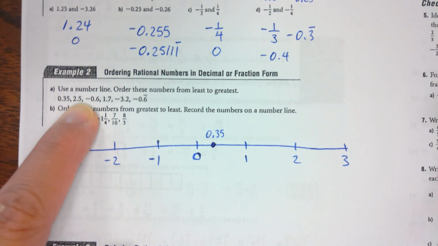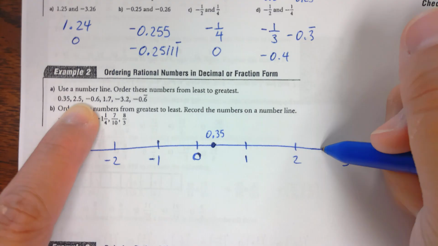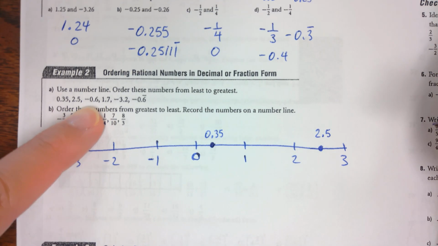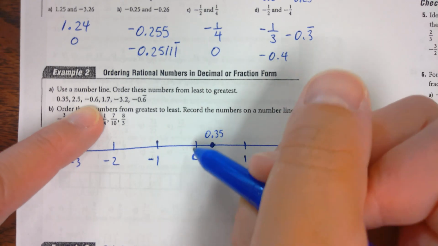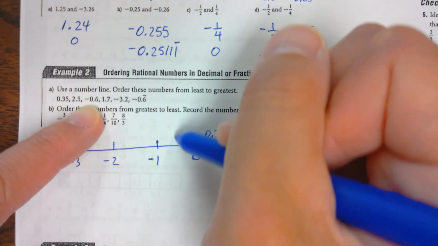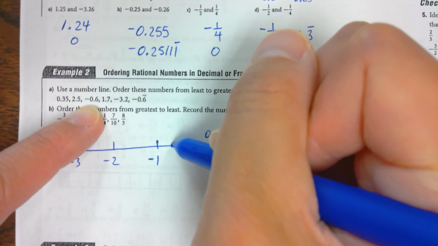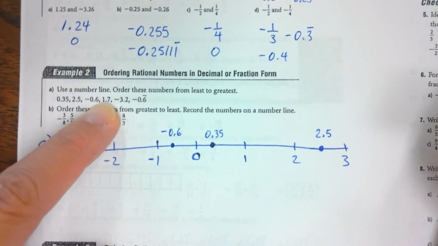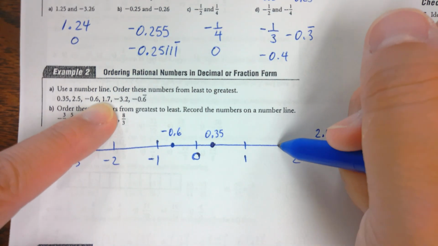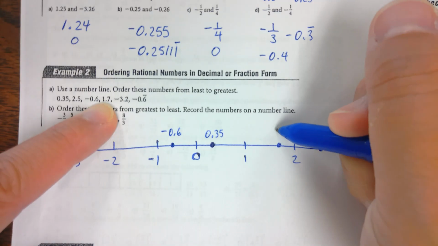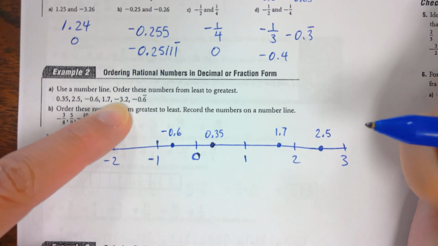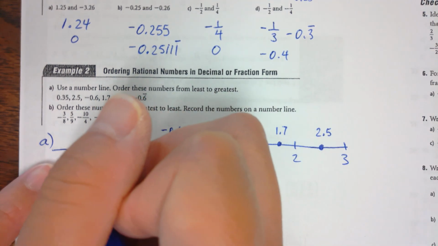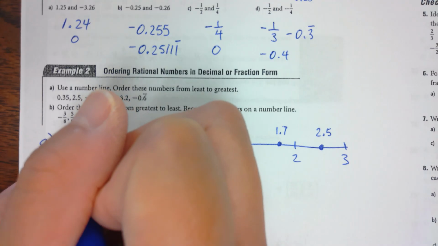2.5. Right in between 2 and 3. So right in the middle, so 2.5. Negative 0.6. So it's between 0 and negative 1. Closer to negative 1. So about right here. 1.7 is between 1 and 2, closer to 2. Okay. Negative 3.2 is between negative 3 and negative 4. So about right here.